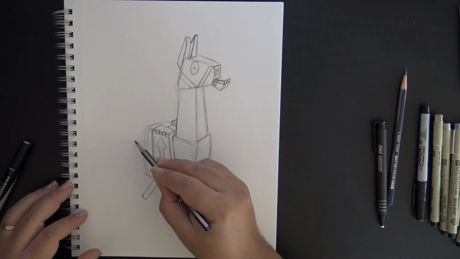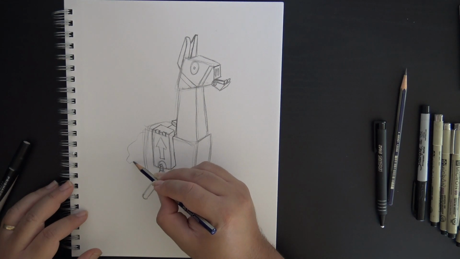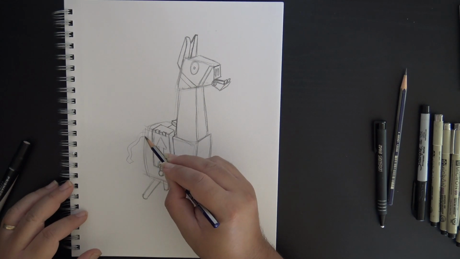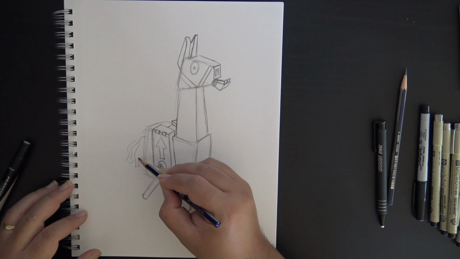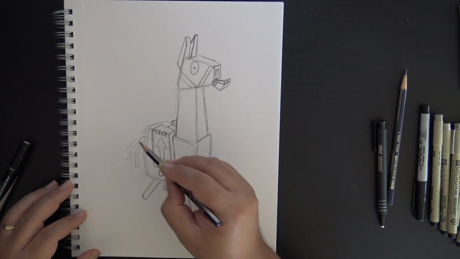Coming off of the back of the creature, we have these streamers, so just draw those French fry like shapes like what we did in our pirate video from last week.